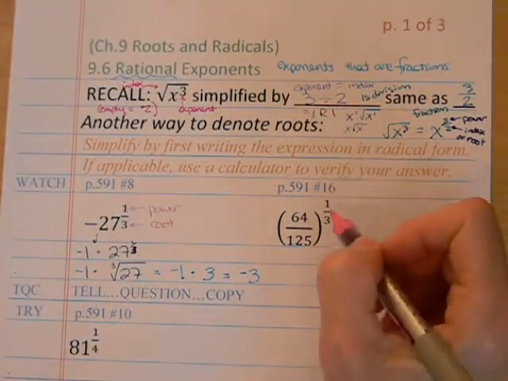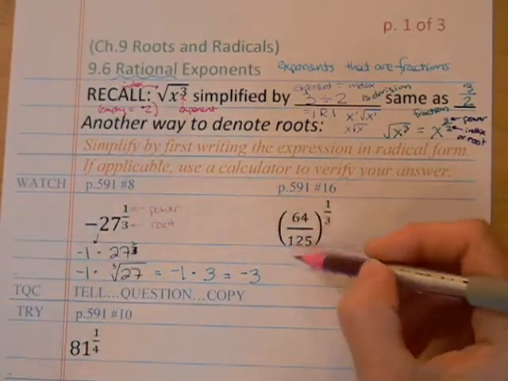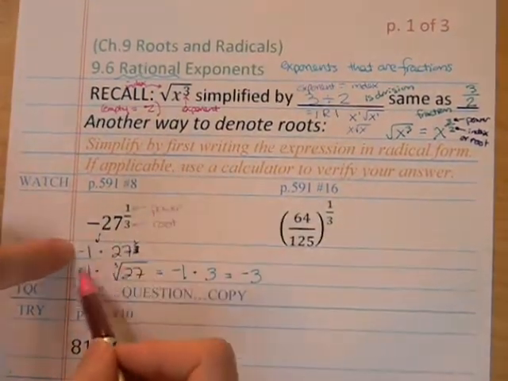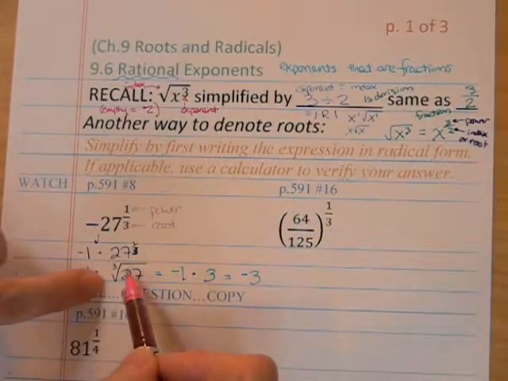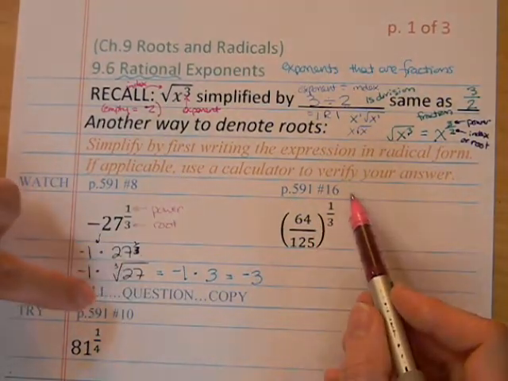And let's do number 16. 64 over 125 raised to the 1/3. What's different about this one? Well, there's no negative, okay, so we don't have to worry about pulling out that negative 1 like what we see right now. But we have a fraction now raised to a fraction.